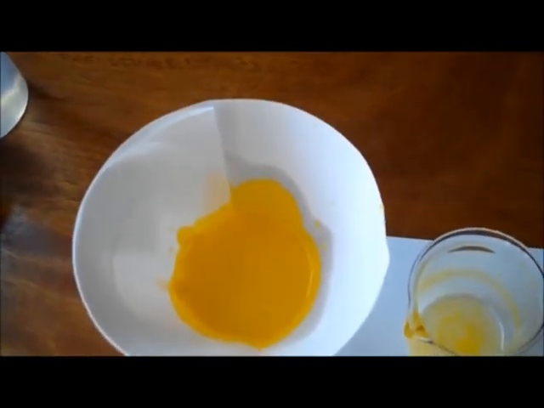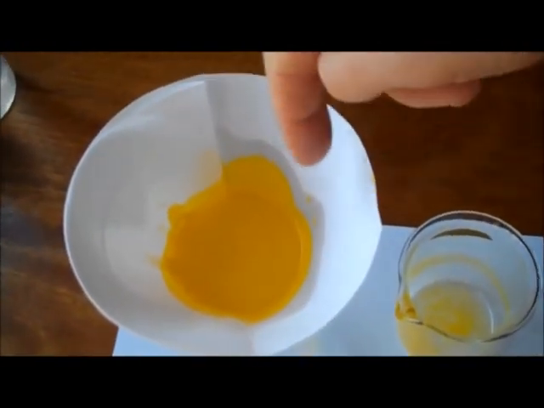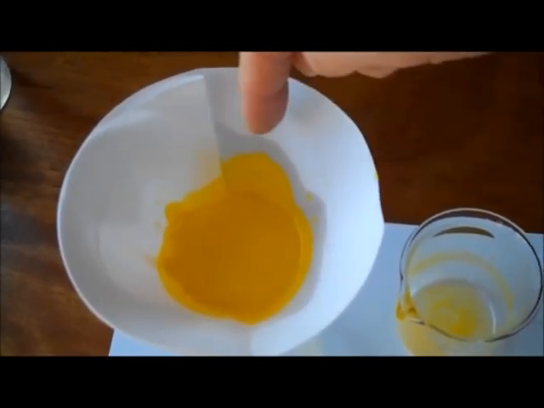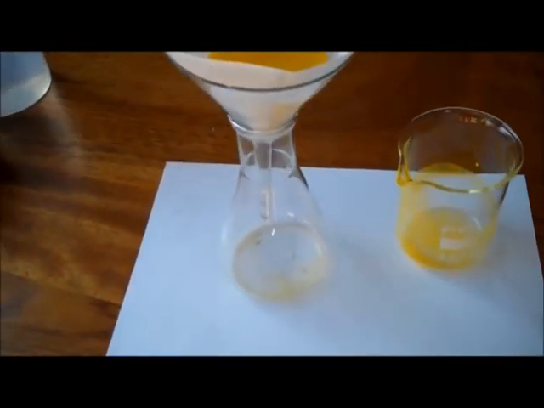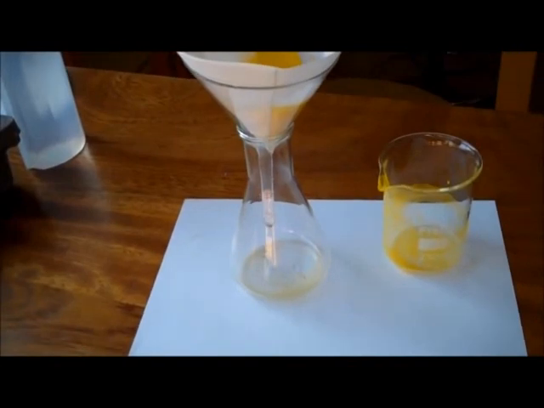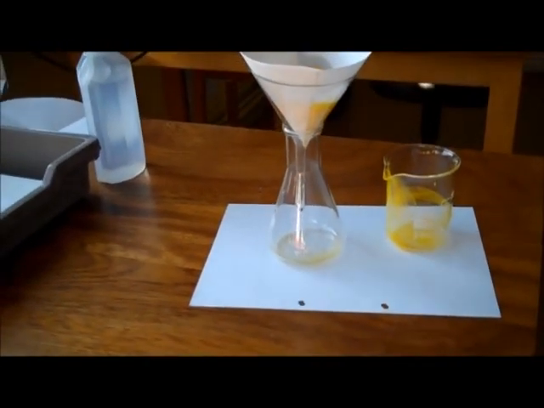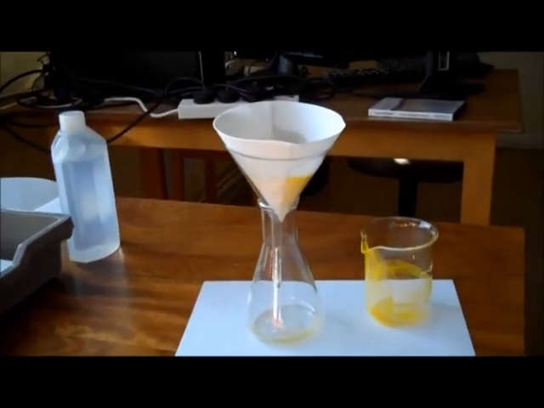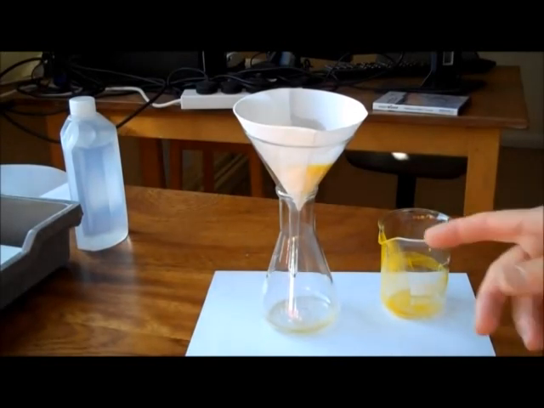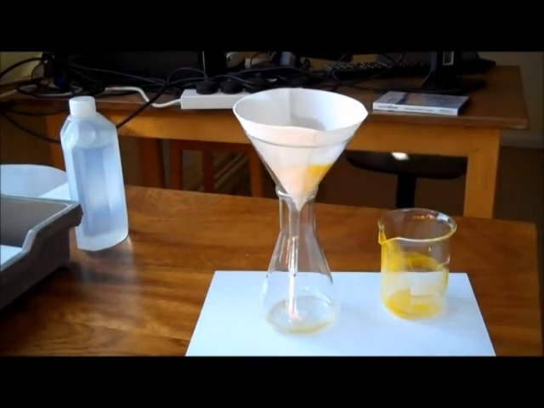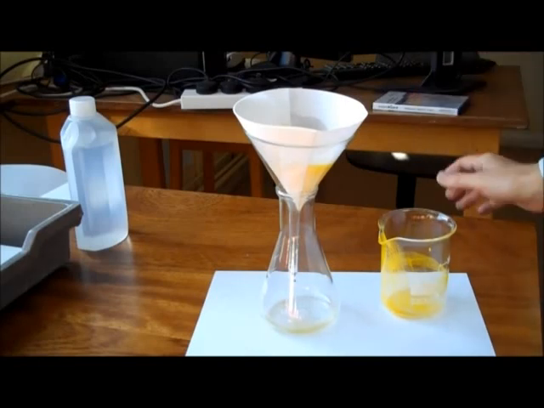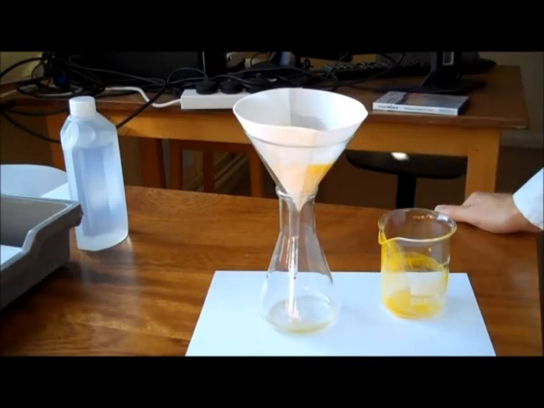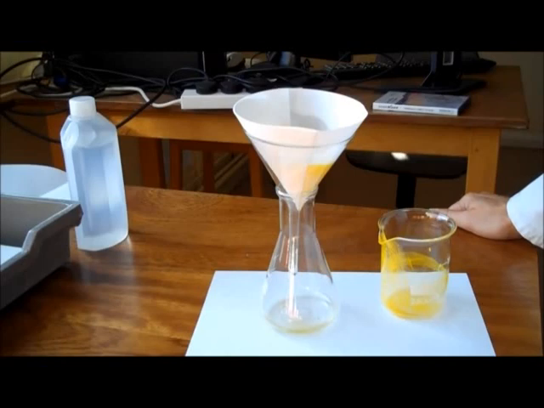So the yellow solid is already sort of sticking on the filter paper. And what is filtering through is mainly colorless, though we have slight yellow particles that shouldn't be there. So that is the first stage in obtaining an insoluble salt, in this case lead 2 iodide.